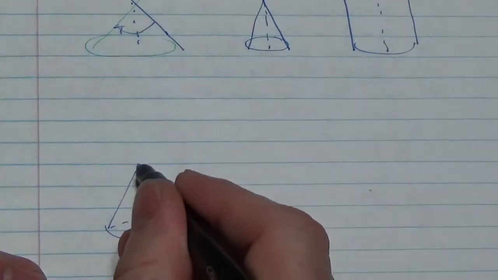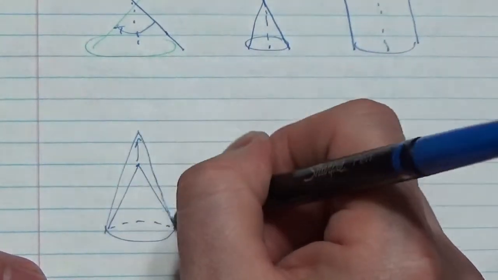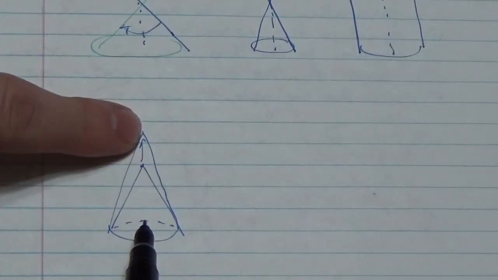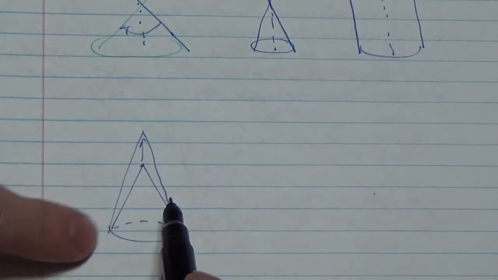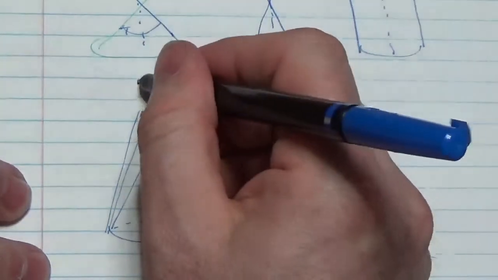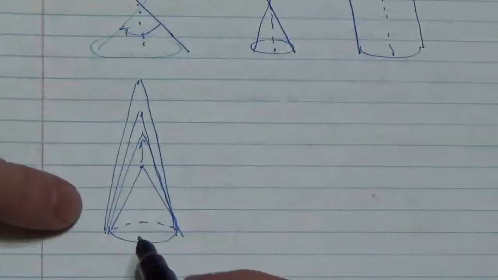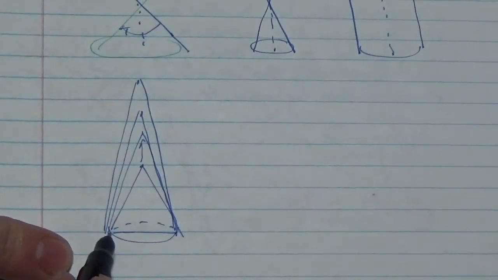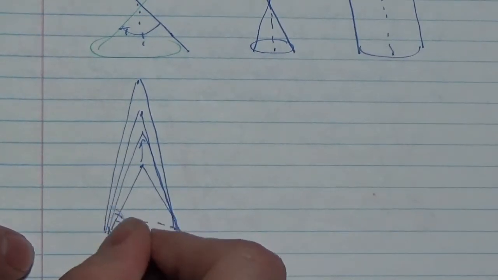If I take that vertex from the cone and I pull it up here, notice that when I move that vertex a little ways away, the sides open up a little bit. If I move it a little further away still, the sides open up some more and some more. And so what happens here is this angle down here, between the diameter of the circle at the base and the sides, gets larger and larger and larger.